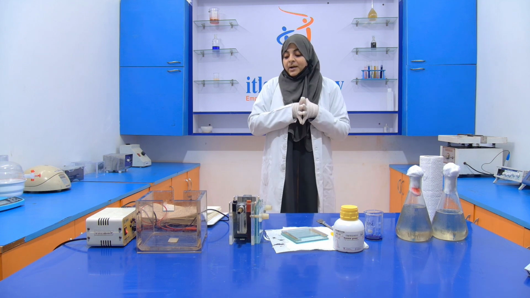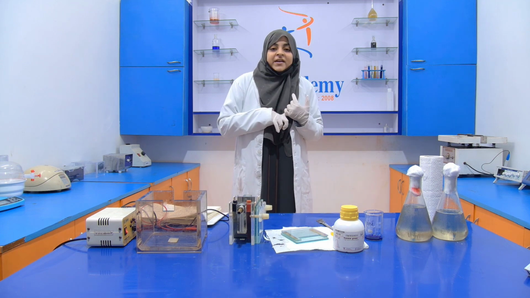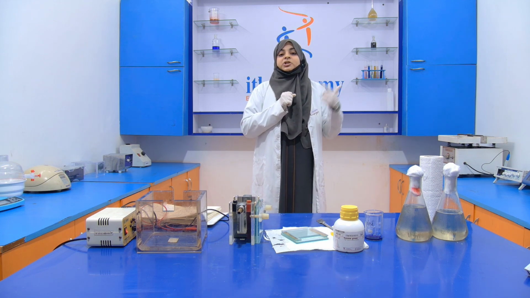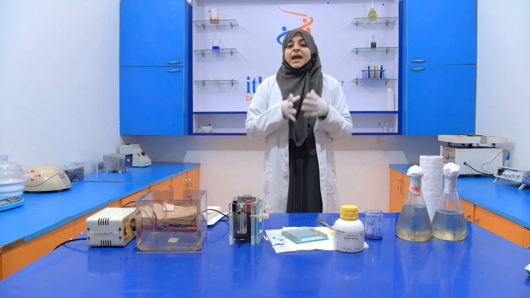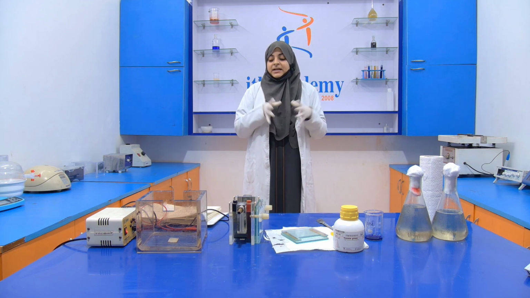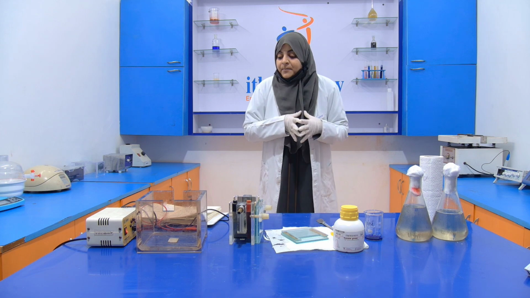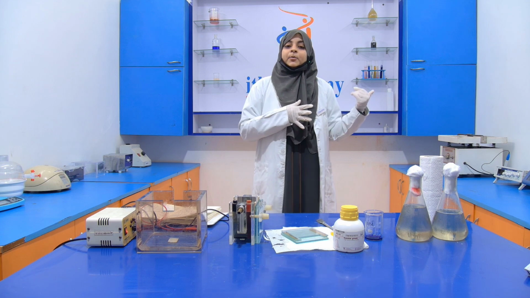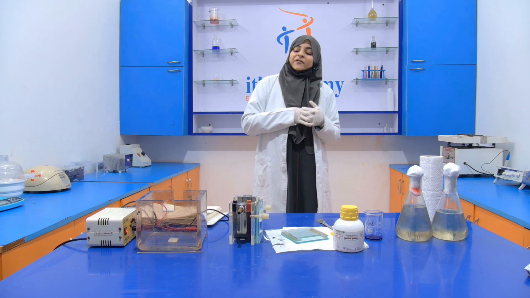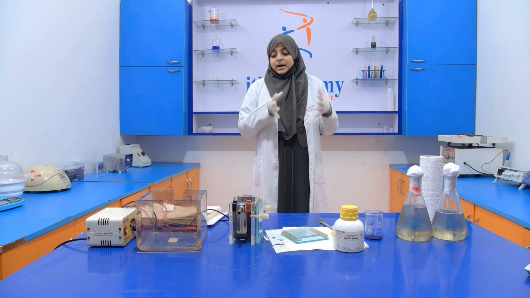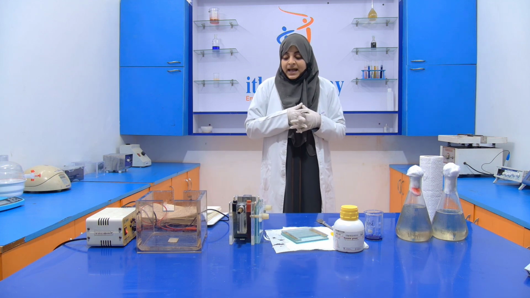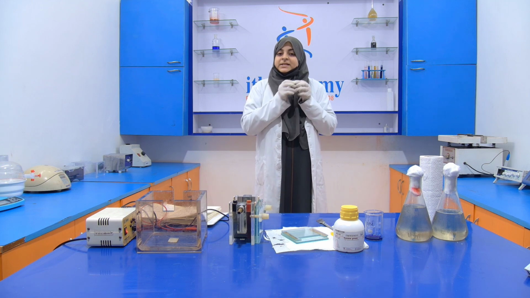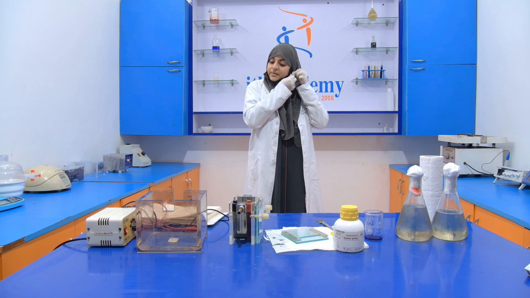So the composition of the running buffer is, it contains 25 millimolar of Tris-HCl, 200 millimolar of glycine, and 0.1% weight by volume of SDS. If we are preparing it for 800 ml, then it will contain around 30.3 gram of Tris-HCl, 144.4 gram of glycine, and 10 gram of SDS. So these are the composition of the running buffer.